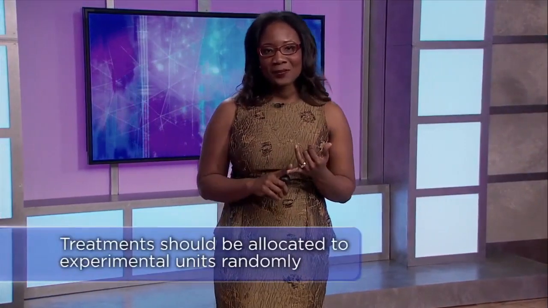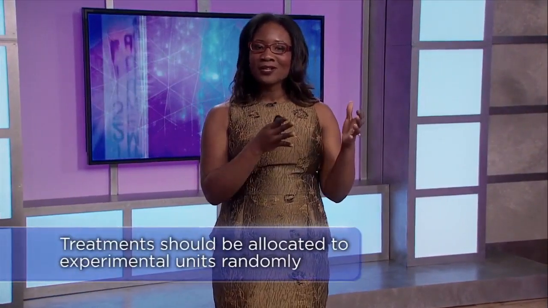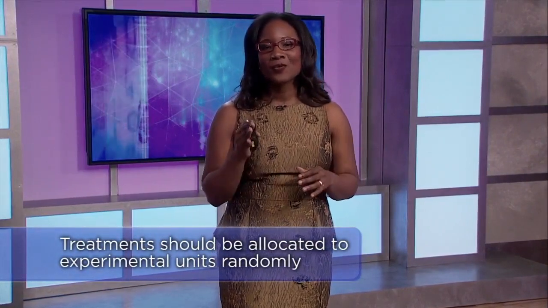Okay, so as we start to think about designing our experiment, the first technique that we have to keep in mind is randomization. So remember, your treatments should be allocated to our experimental units randomly. Remember how Fisher allocated his fertilizer plots? It was in a deliberately random way.